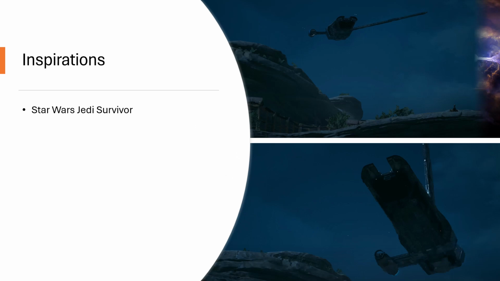I was inspired by the Star Wars Jedi Survivor and Fallen Order games because they have a lot of landing sequences and they're also made in Unreal Engine. So I thought I could take some inspiration from that in terms of the landscape and what sort of plant life there was. So I put it in a deserty landscape, but still with quite a lot of trees and foliage.